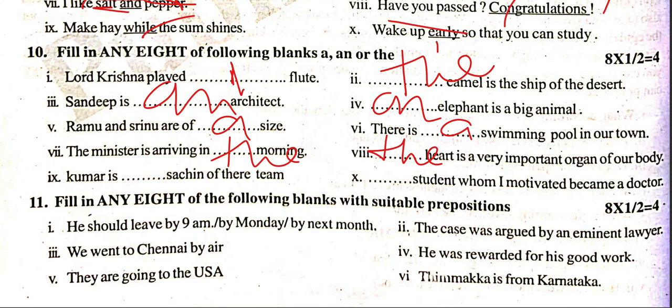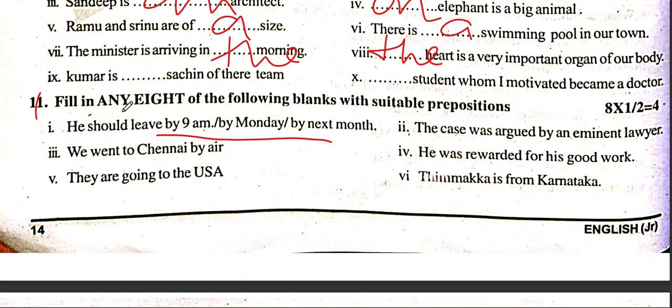Next, number 11. He should leave by 9 p.m., by Monday, by next month. All are right. Fill in the blanks with suitable prepositions. By mistake, I think this is a typing mistake and answers are given already. So we can see the questions. For example, the case was argued by an eminent lawyer. So "by" should be missing here, it should be blank.